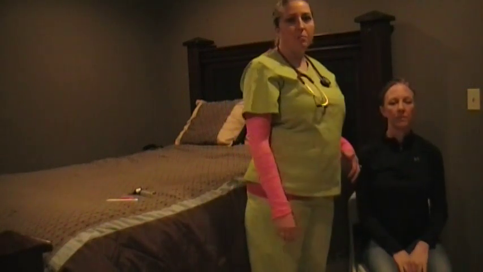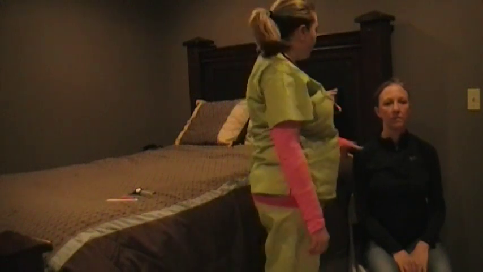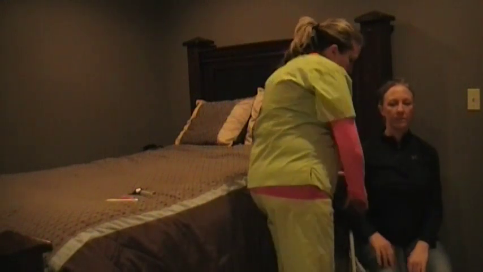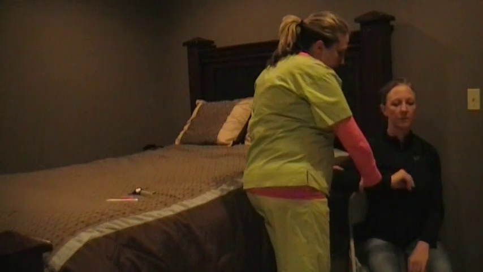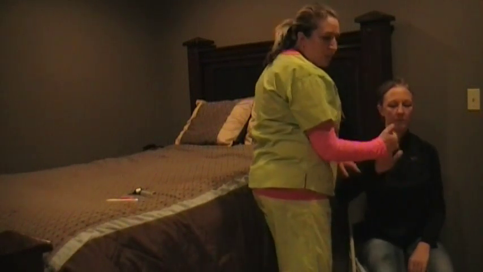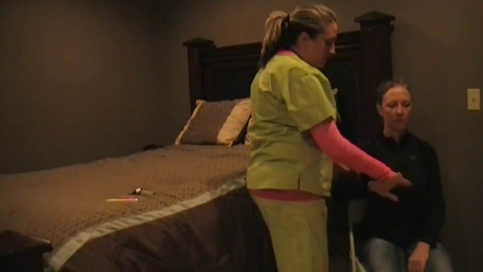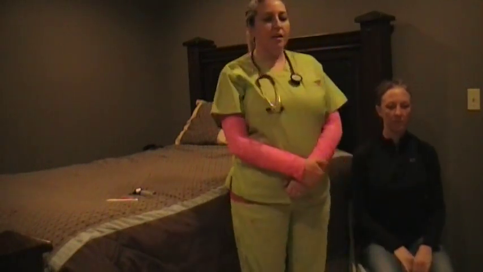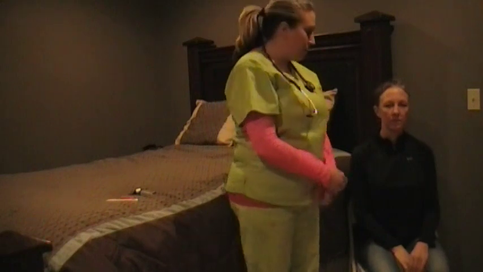Okay. I'm going to palpate for muscular strength in the shoulders and in the wrists and the elbows. I'm going to have you push back. Okay, I'll have you pull. All right. And the same thing with your hands and your fingers. Perfect. And then I'm also going to palpate for a radial pulse.